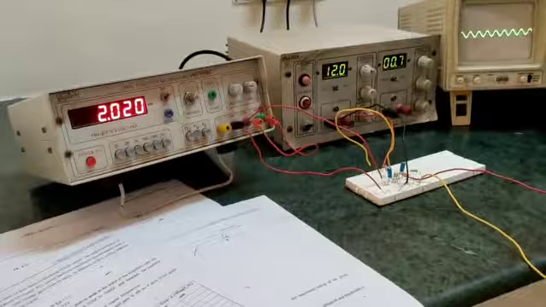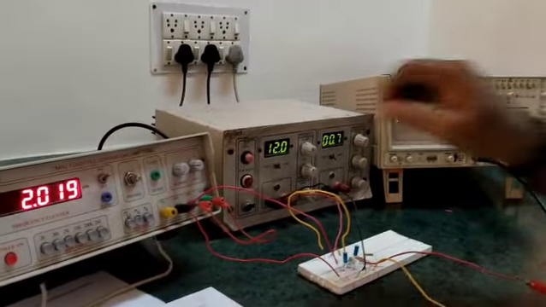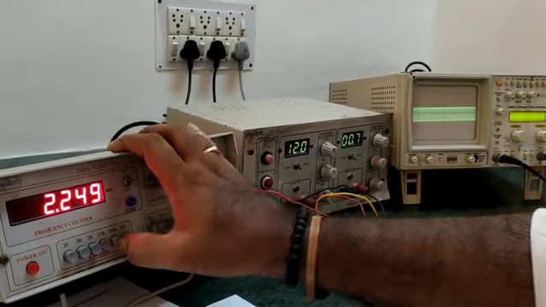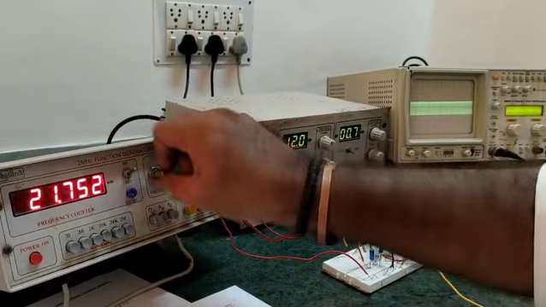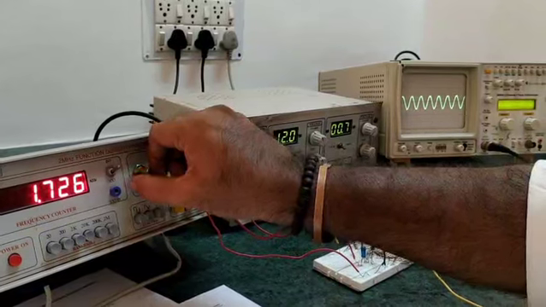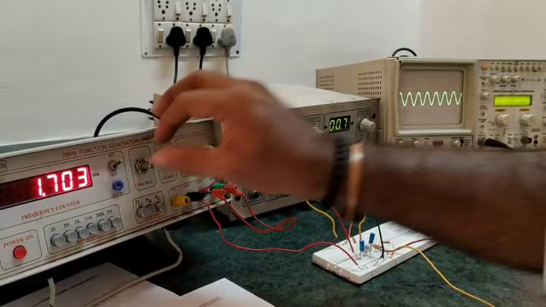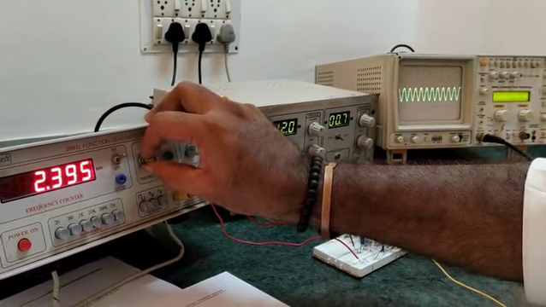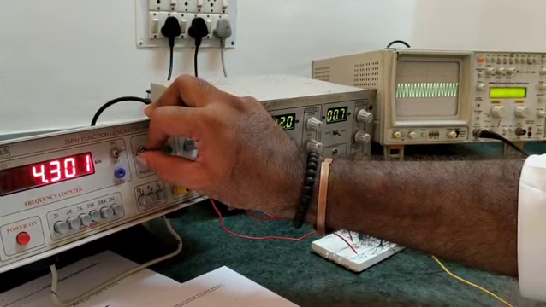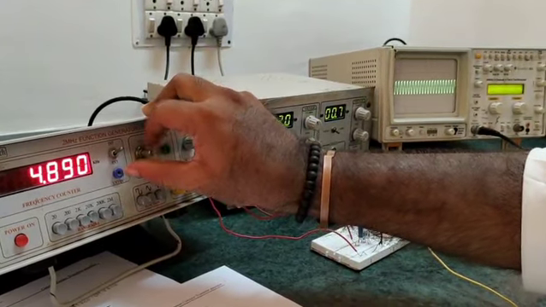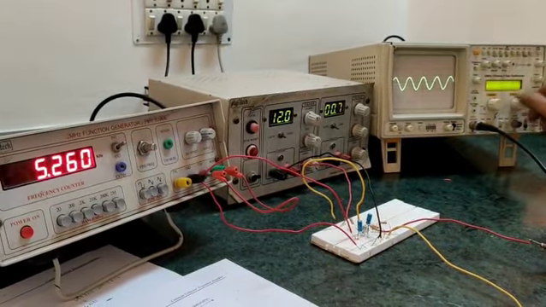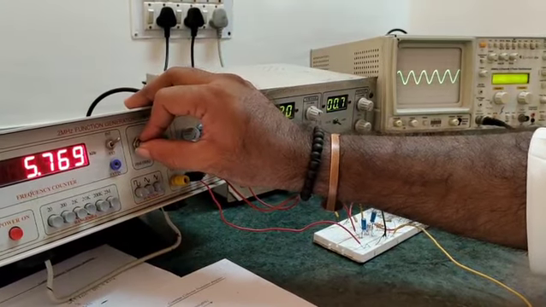Like this, step by step, we have to vary the frequency. This is the 3 kHz signal we have. Like that, 4, 5, 6.